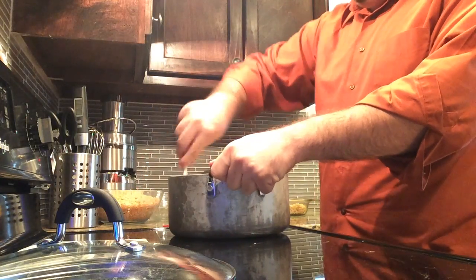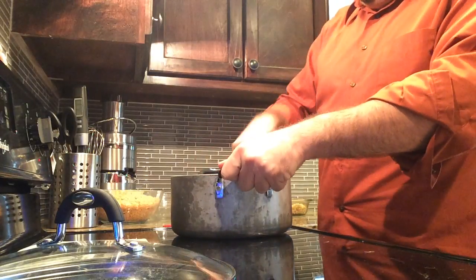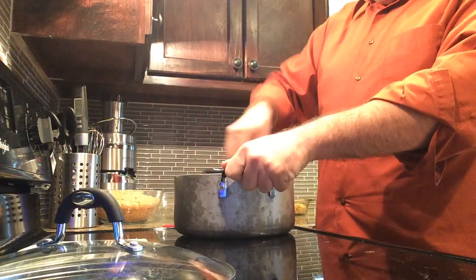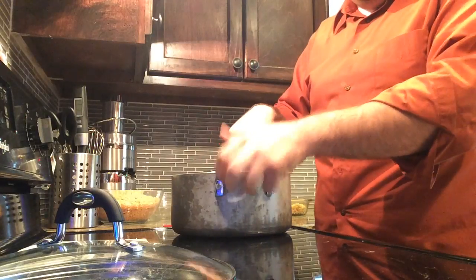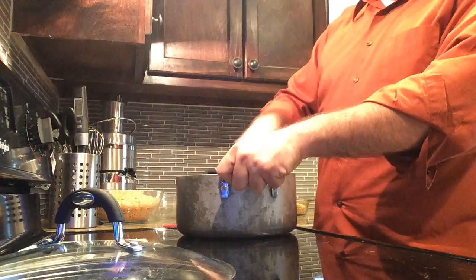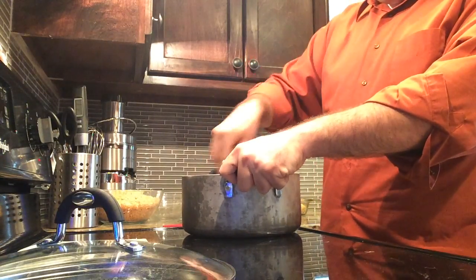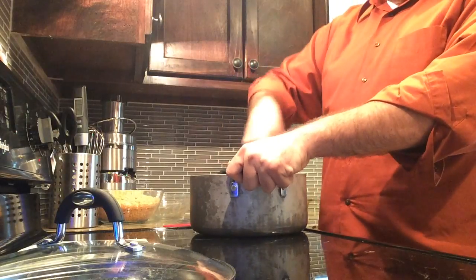You want to make sure you have the exact amount of butter, because if you're not using enough butter, the marshmallows will become sticky and they'll stick to the pan and they'll stick to each other. You definitely don't want that going on. So just beware of that and be careful.